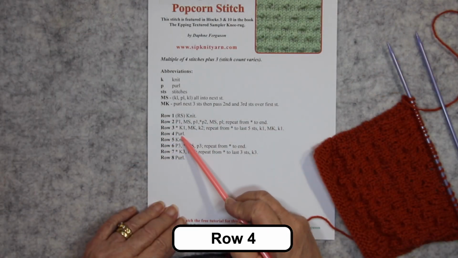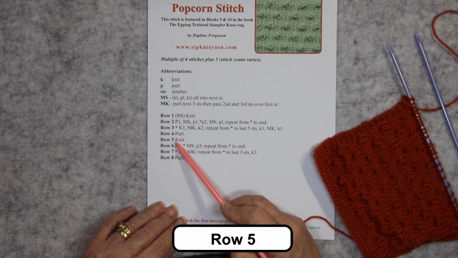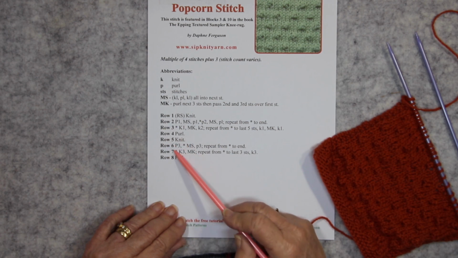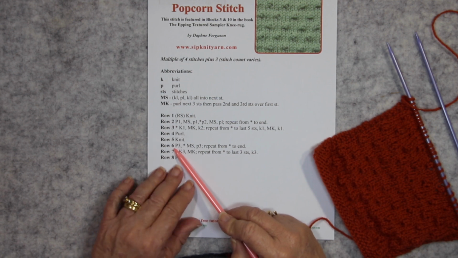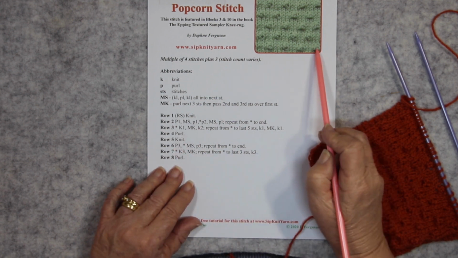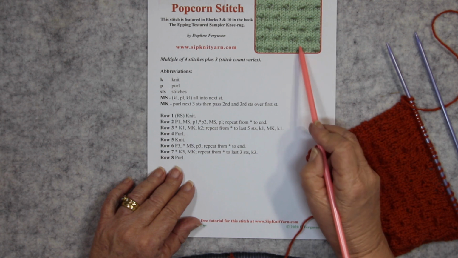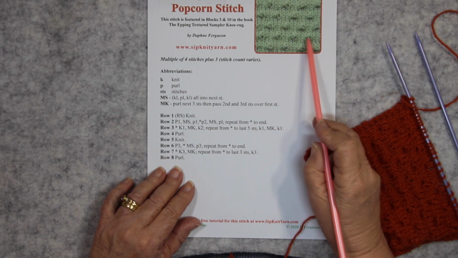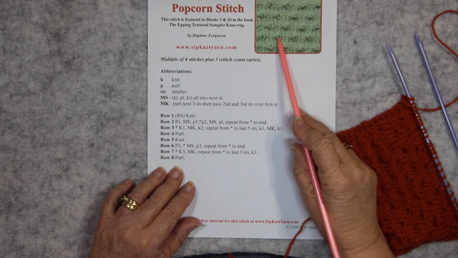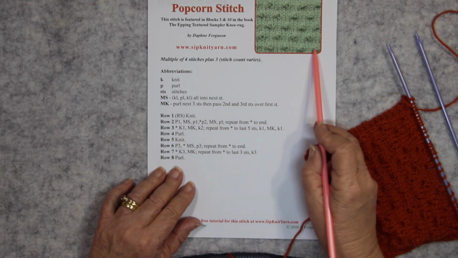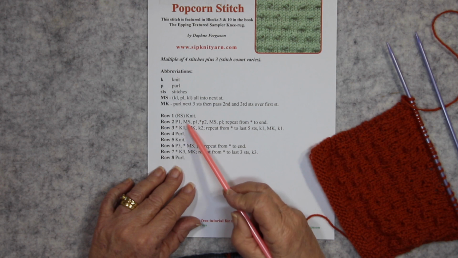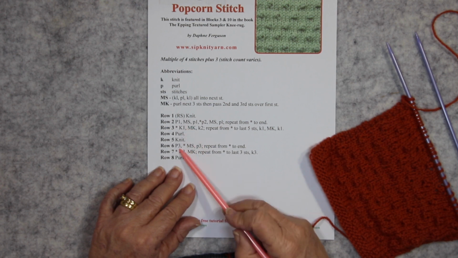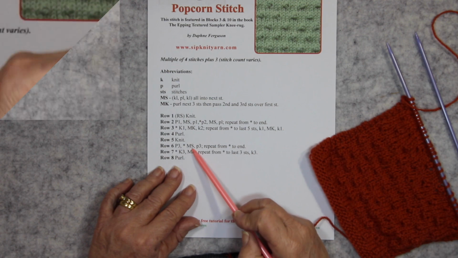Row 4 is a purl row. Row 5 is a knit row. When we get to row 6, we start making the offset little bobbles. So the first set of bobbles was here. The second set is offset. Very simply done. When we made these bobbles, we did a purl 1 at the beginning before we made the cluster. In row 6, we purl 3, then make the cluster.